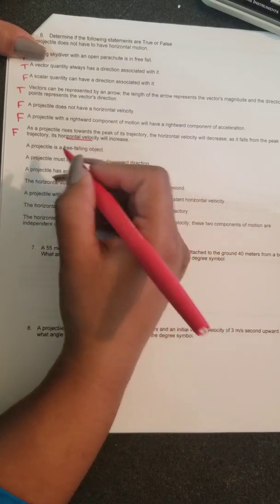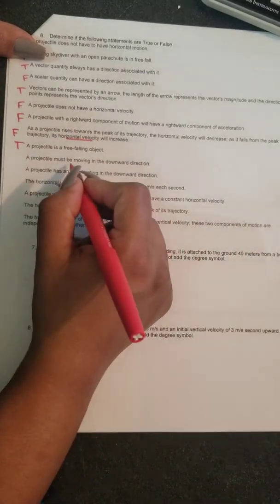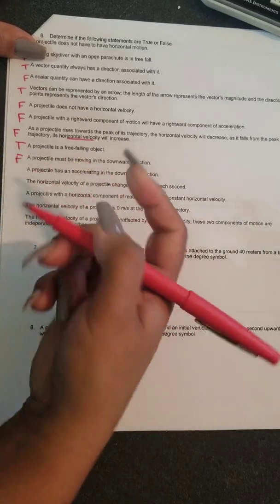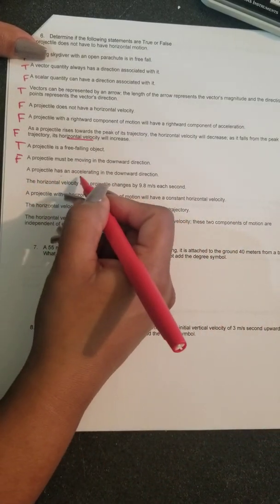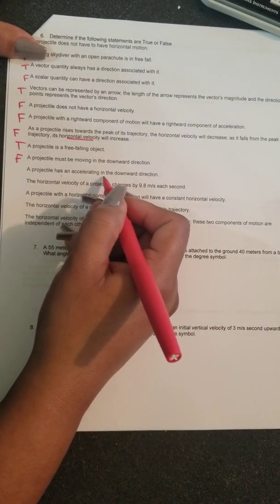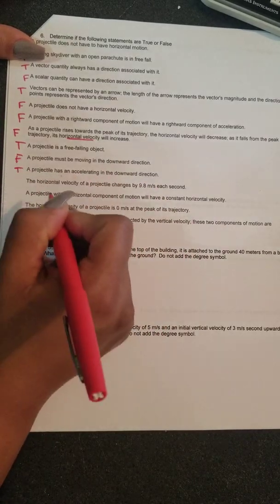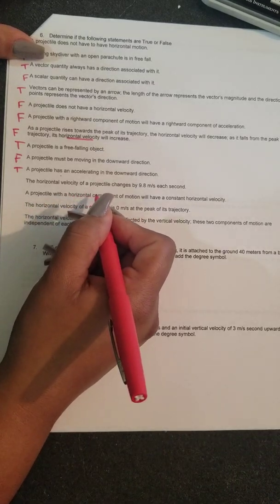Next one. A projectile is a free-falling object. True. A projectile must be moving in the downward direction. False. What about when it goes up? Doesn't have to. A projectile has an acceleration in the downward direction. True.